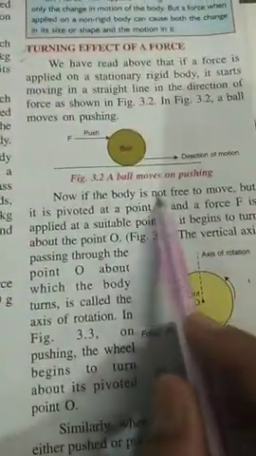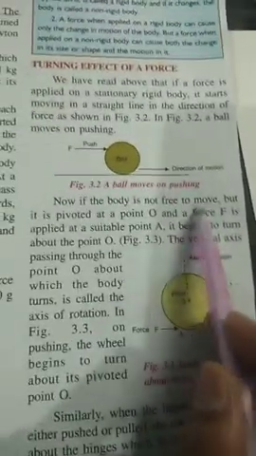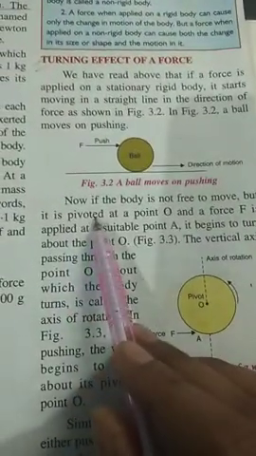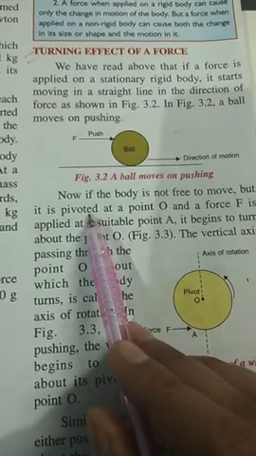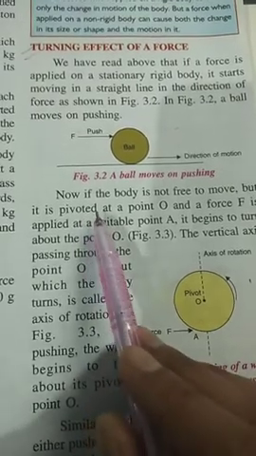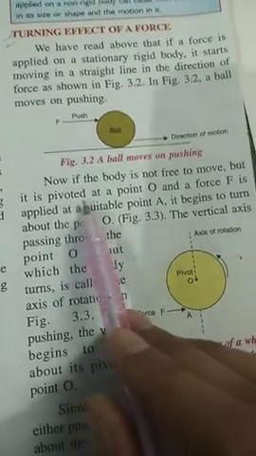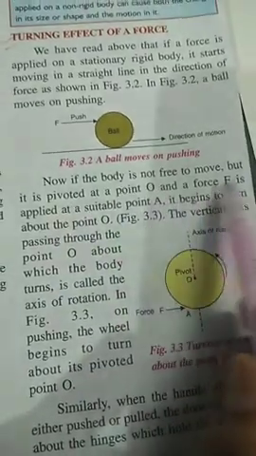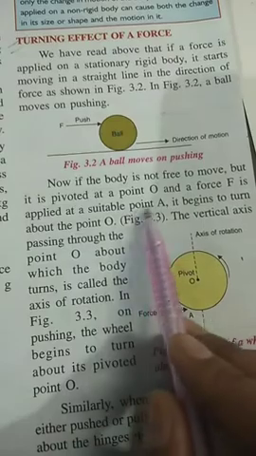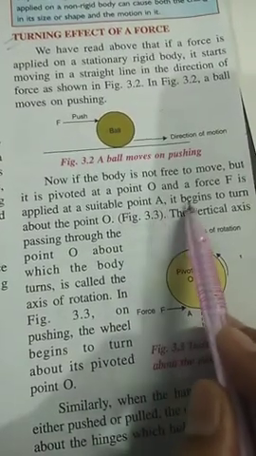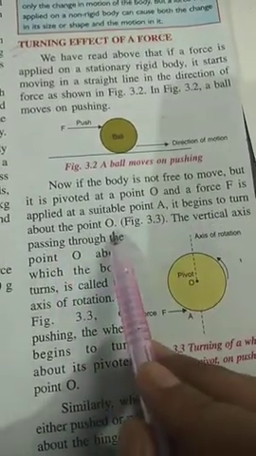Now if the body is not free to move, but it is pivoted, meaning it is fixed to some point, or you can say a body has an axis at a point O and a force is applied to a suitable point A, it begins to turn about the point O. Now you can see this figure.